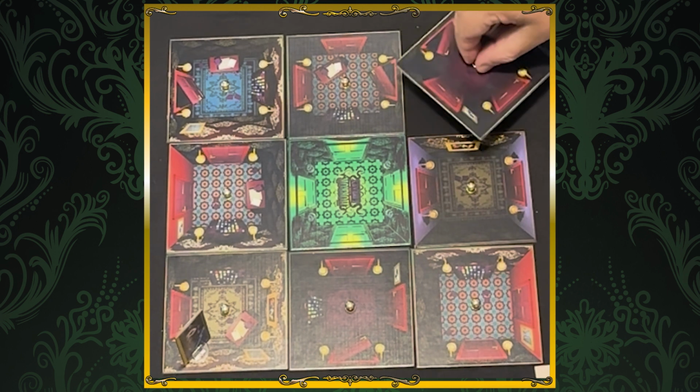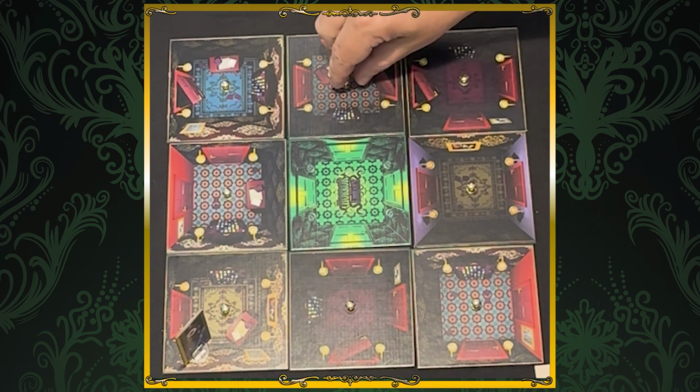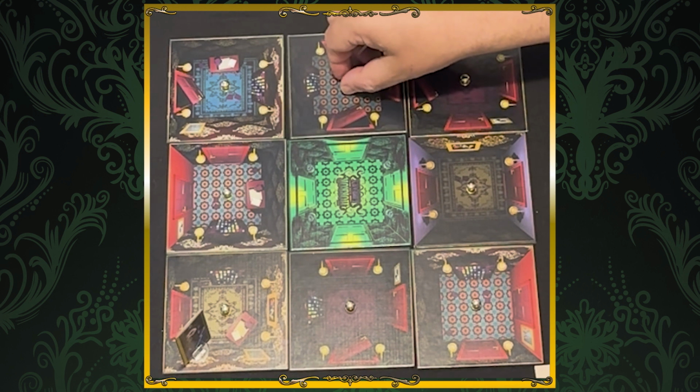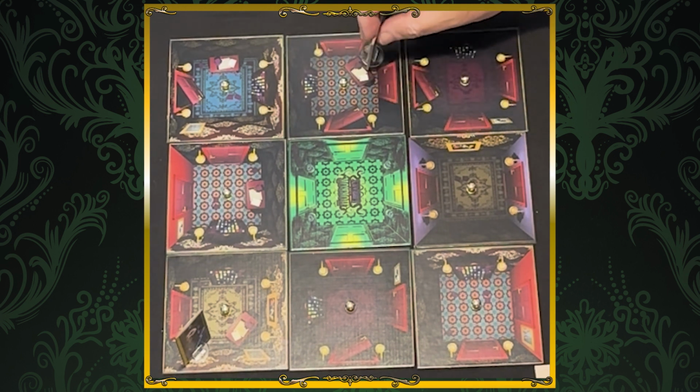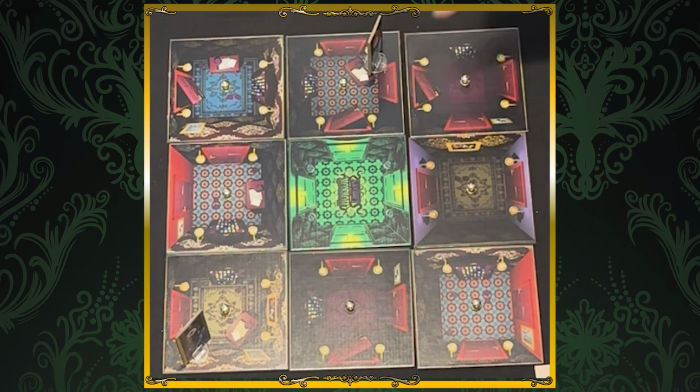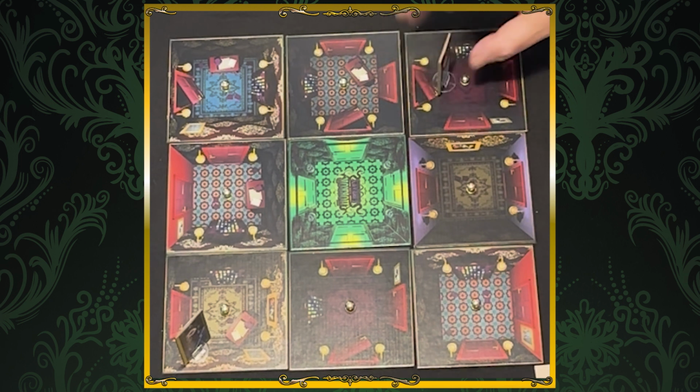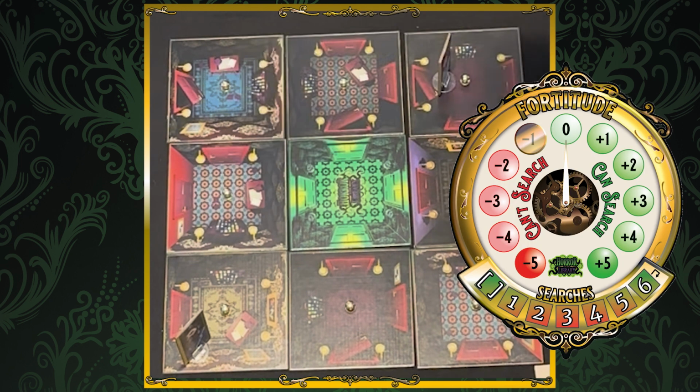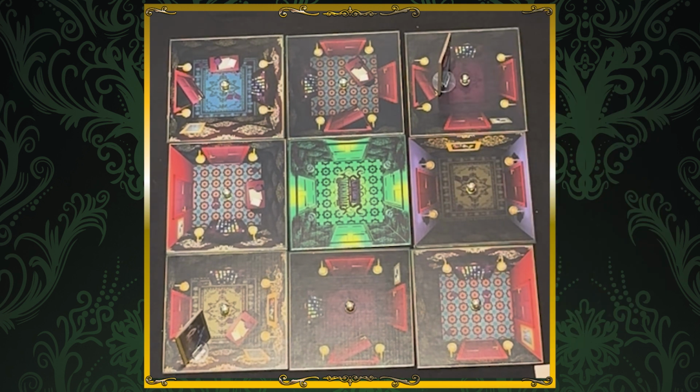However, if we find that the door in the room that we're in, so here for example, if that door is closed and that one's open and we want to move through it, we have to slightly dematerialise, and that will cost us -1 fortitude. Okay, so that's one type of move.